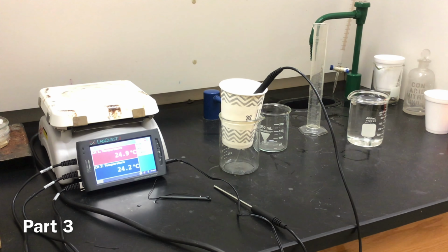For part 3, we will have more cold water than hot water. We will have 100 grams of cold water and only 50 grams of hot water.